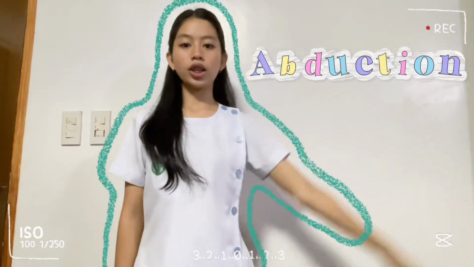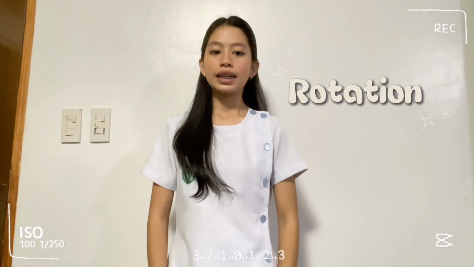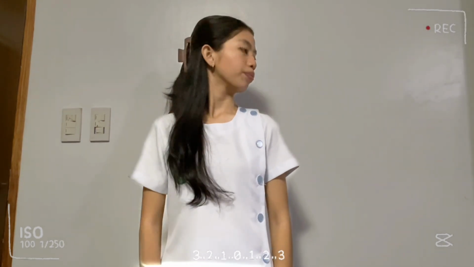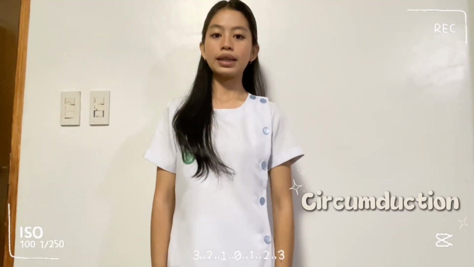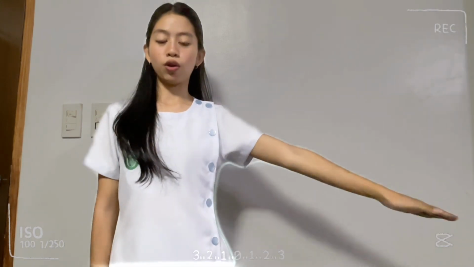Abduction, adduction. Then, we have rotation. This is turning a body part around its own axis. Like pag-ikot ng ulo side to side. Like this. This is rotation. Circumduction naman is a circular movement that combines the 4 other movements mentioned earlier. Example, itong pag-ikot ng arm ko in a circle.